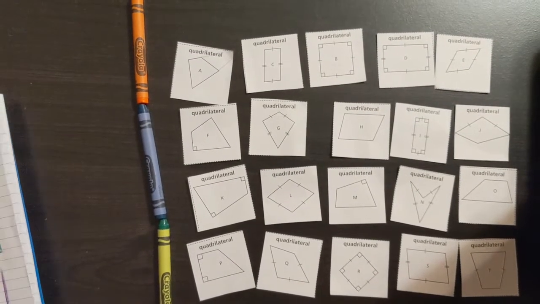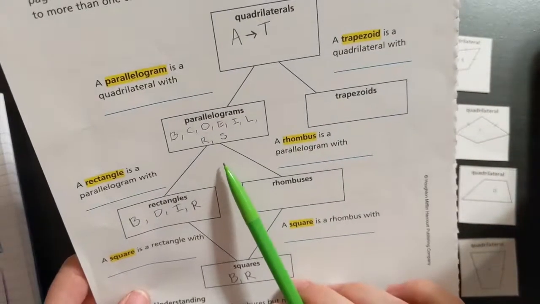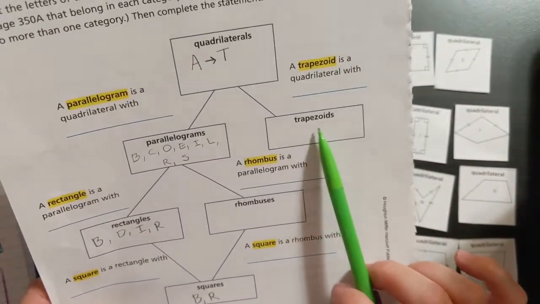Let's move on. Let's try to find, let's go with, should we just go with a trapezoid? Sure.